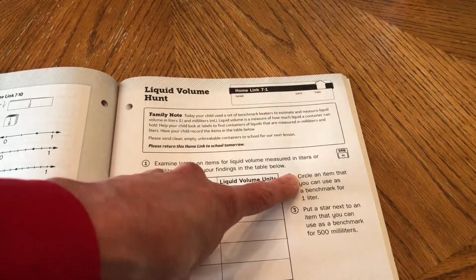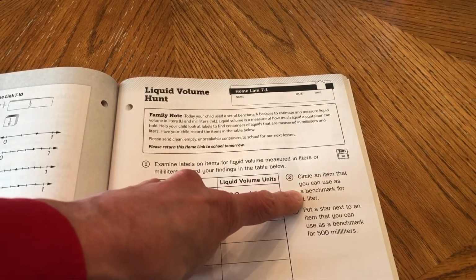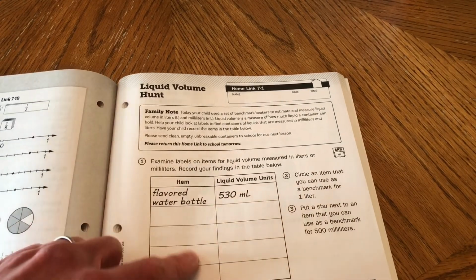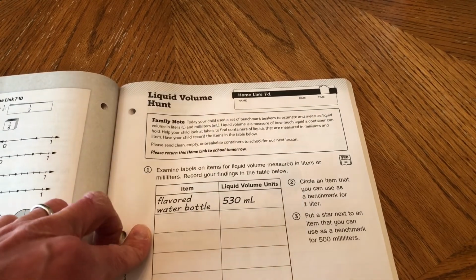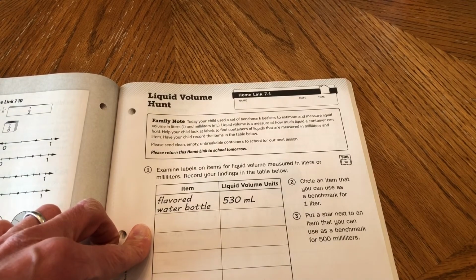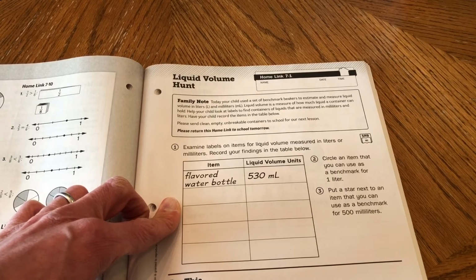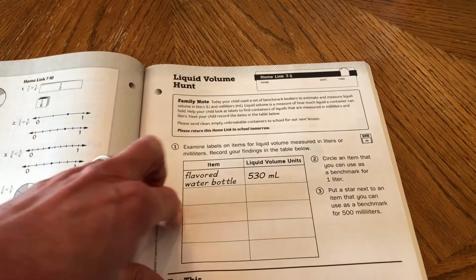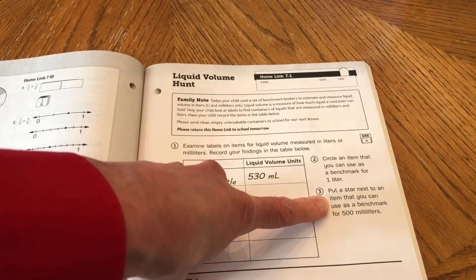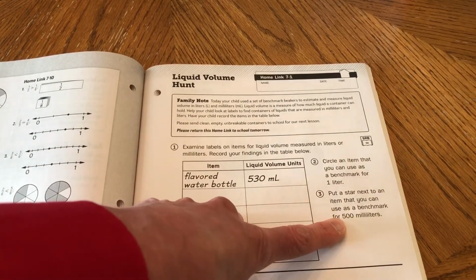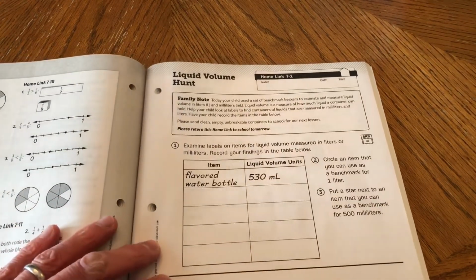Okay. Circle an item that you can use as a benchmark for 1 liter. So which of these that you write down is close to 1,000? Right? That's going to help you. When they say benchmark, they're saying, what can you remember is about 1 liter? And then if you find one also, circle one that you can use for a benchmark for 500 milliliters.